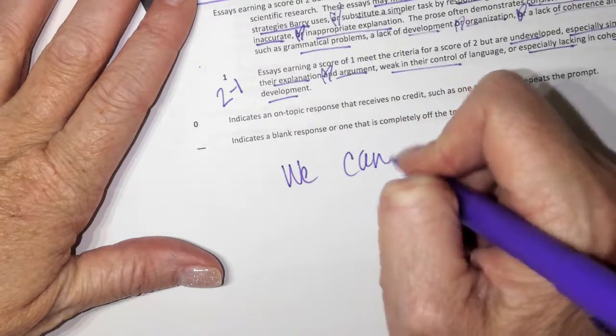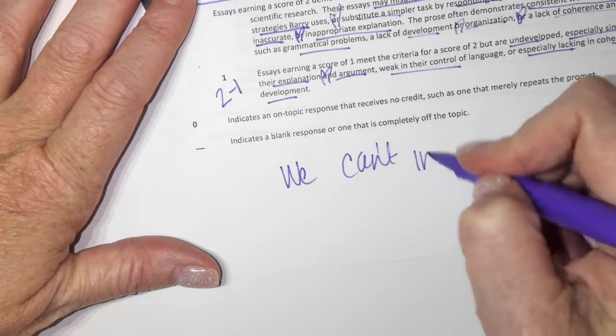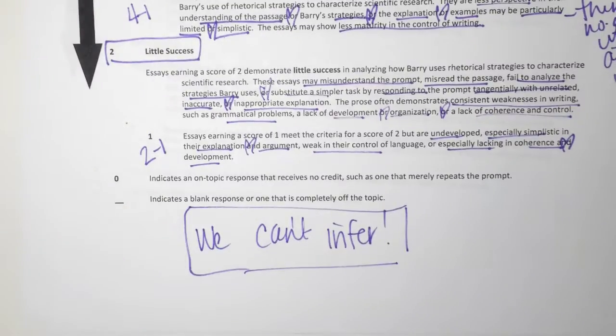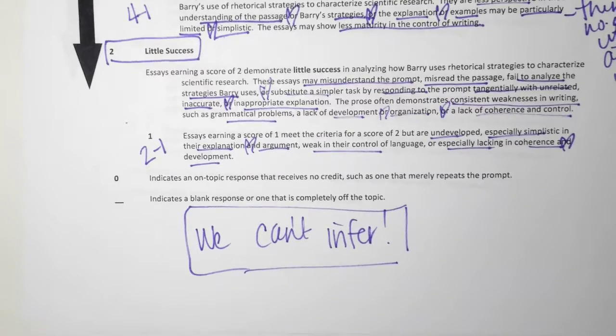Okay? Now, the one thing that we need to remember is we, meaning readers, can't infer. Meaning I can't infer the connections you're making. I can't infer the connection you're making to the language. I can't infer your analysis. You have to tell it to me. So unless it's on the page, I can't infer it. Okay? So what's happened in the past with your essays is that teachers have inferred from conversations that you've had in class what you were referencing. That can't happen. That won't happen anymore.